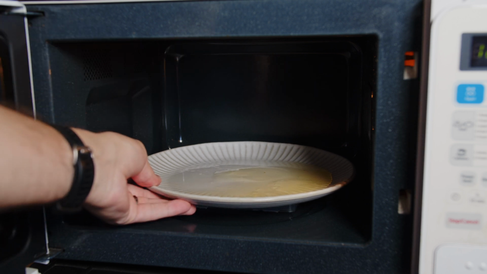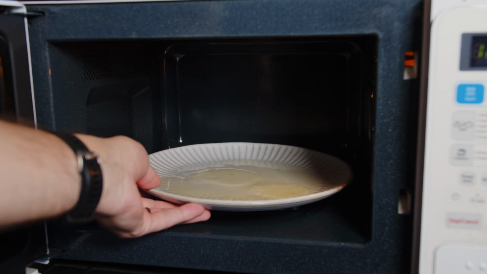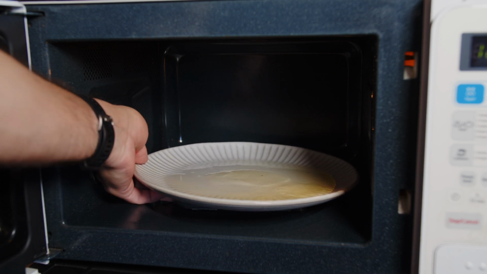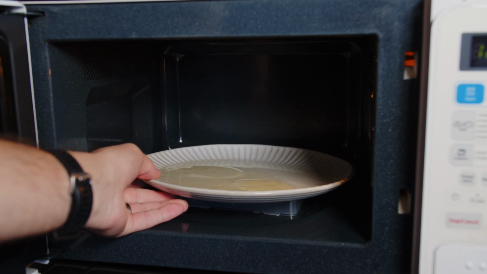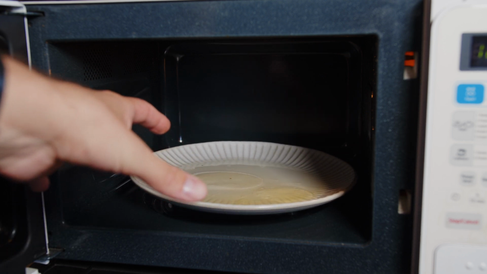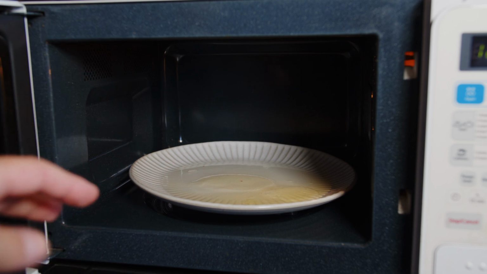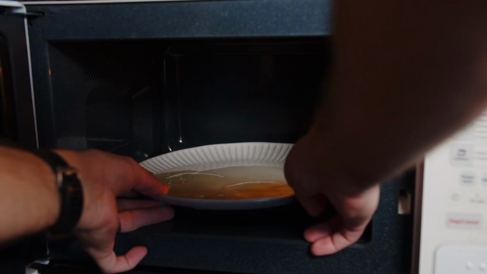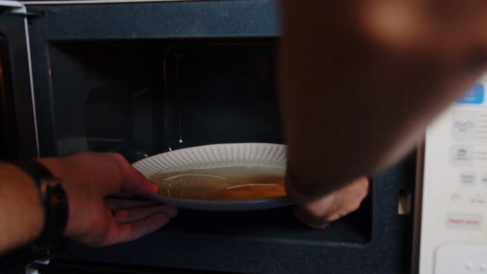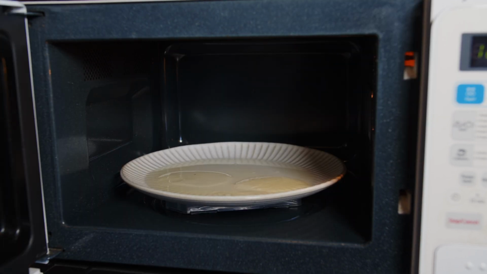Now for this experiment, all I need is a plate of egg whites. So that's what that is here. And I have disabled the turntable because the turntable allows for the egg whites to cook evenly, and I don't want them to cook evenly. So let's make sure it's as level as I can. Okay, there we go. So let's get them cooking.